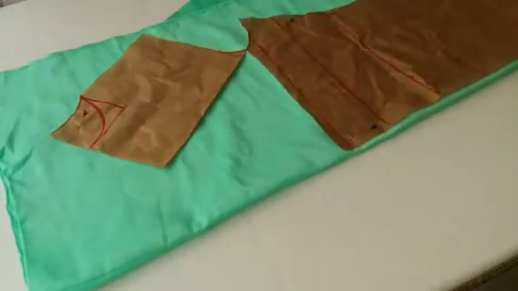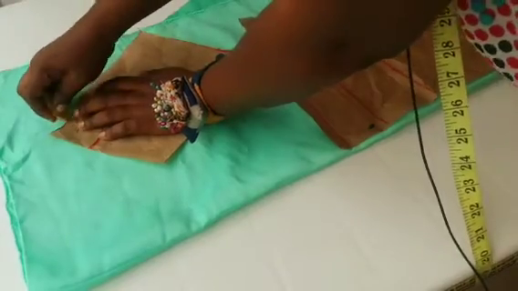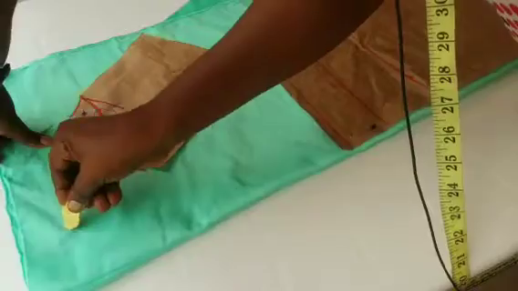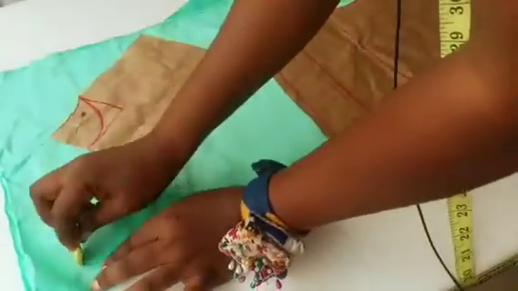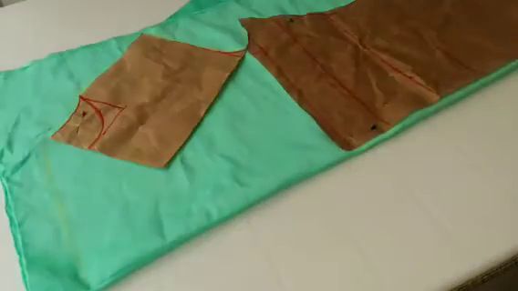I'll place it on that shoulder area, that place that I used my chalk to mark, and I'll continue curving it, marking it out, and mark it straight out. I've connected it. Okay, so I've connected it straight out.